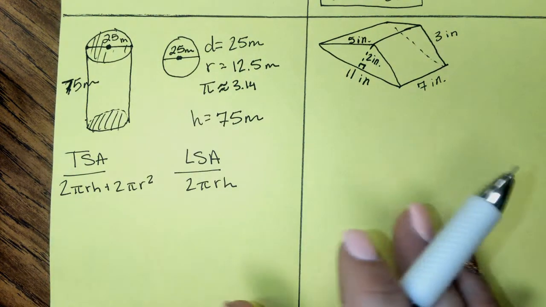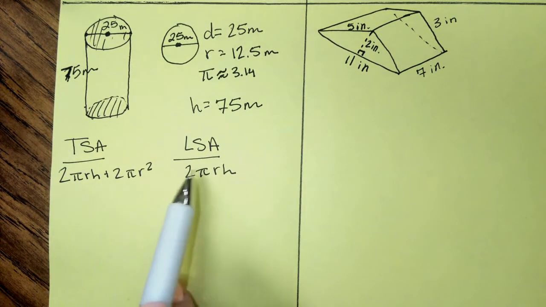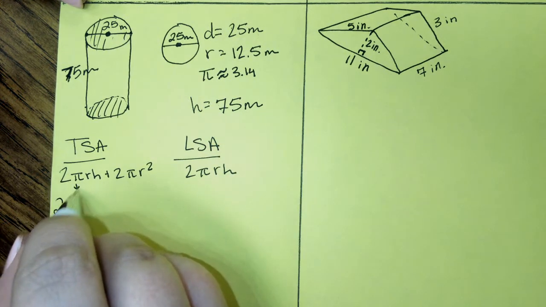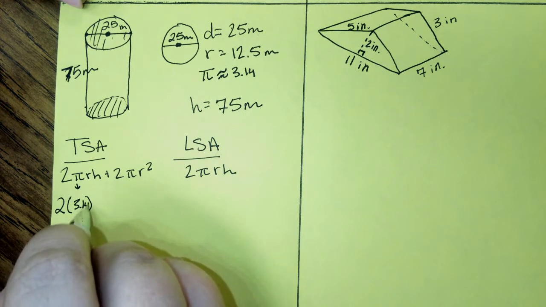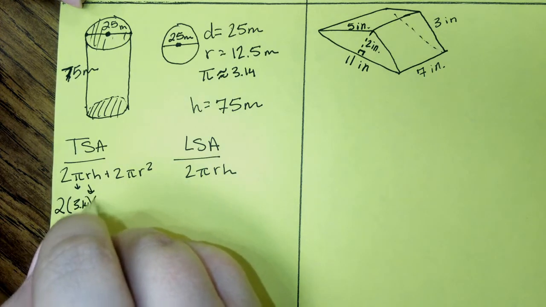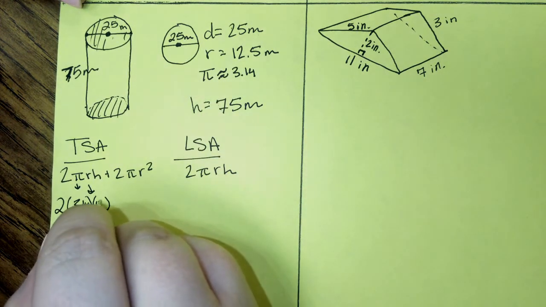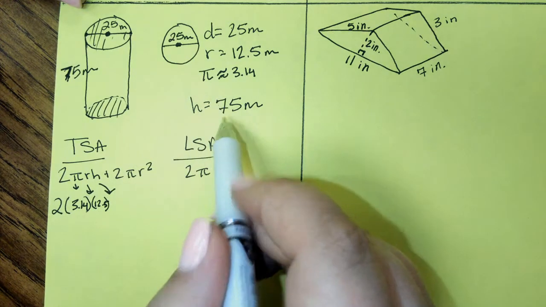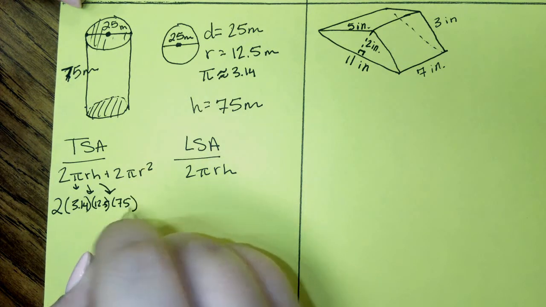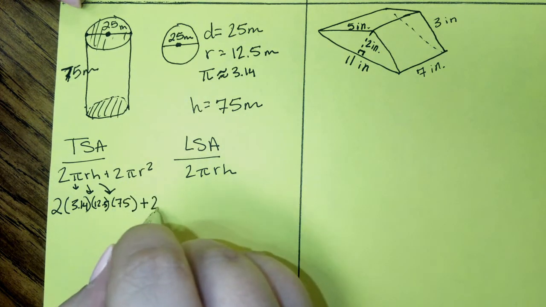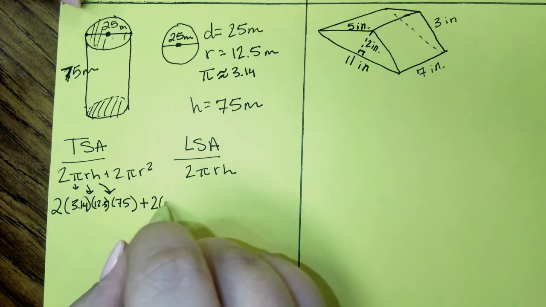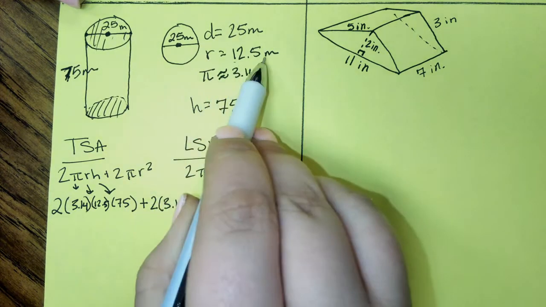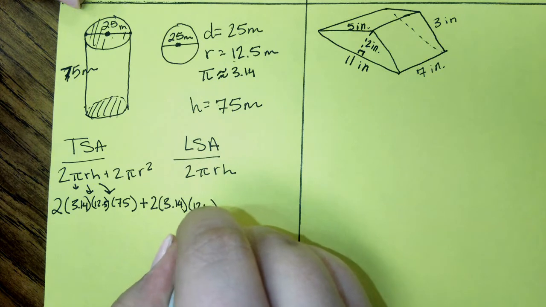Now we're ready to plug in our formulas. We've written the formulas once as letters. Now we're going to fill all of the letters in with numbers. This is 2, and in place of pi, I can put 3.14. In place of r, I can put 12.5. And in place of h, we can use 75. Plus 2, in place of pi, we can put 3.14. And in place of r squared, we're going to take the radius, but we have to square it, so that's 12.5 squared.